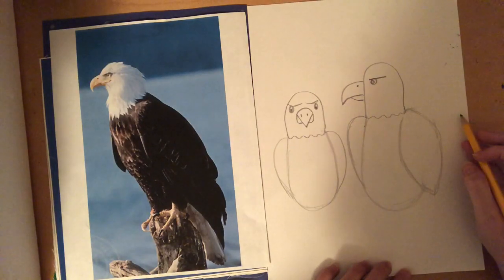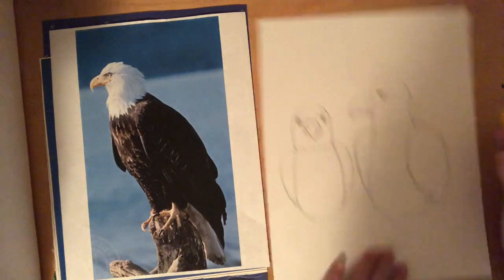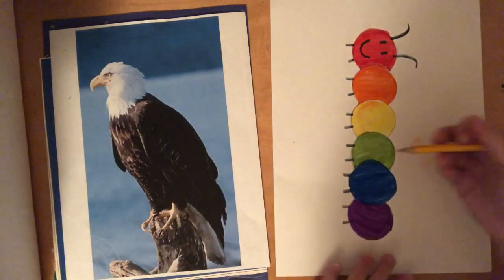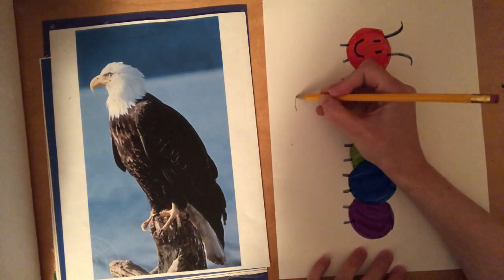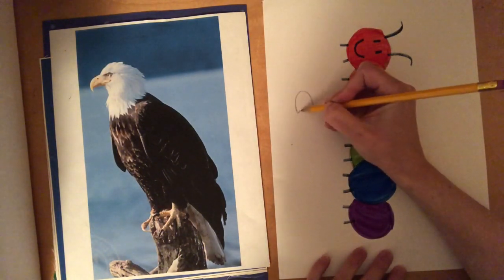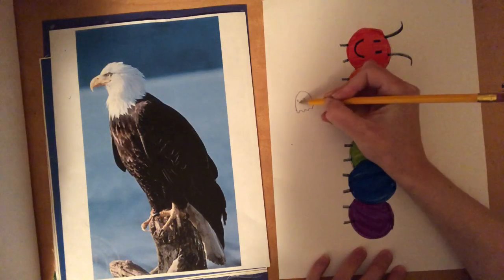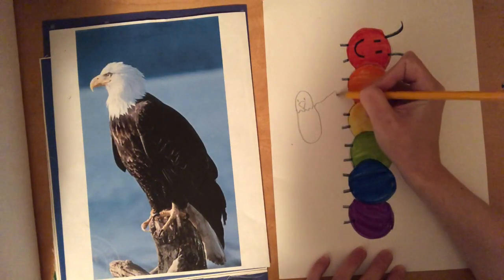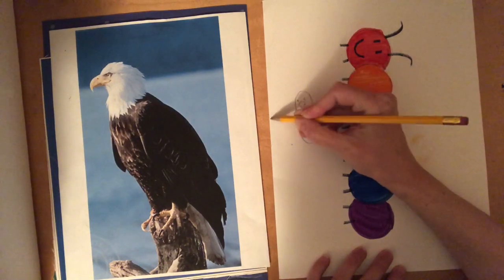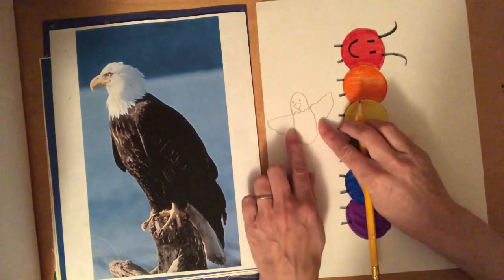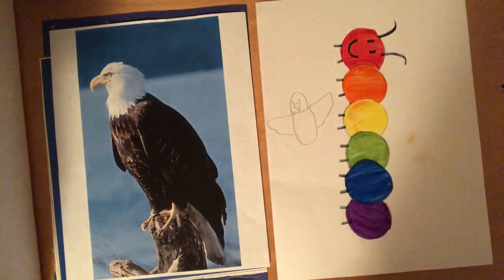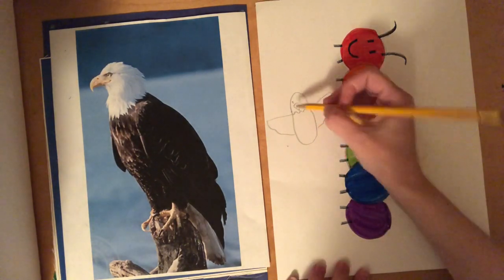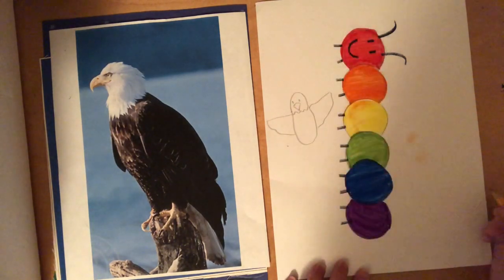If you have enough room on your paper, your eagle's wings can also, oh hey caterpillar, I didn't know you were there. You can also make your eagle's wings outstretched as well. So feel free to draw eagle wings that are outstretched if you would like to. Like maybe this eagle is about to kind of take off in flight.